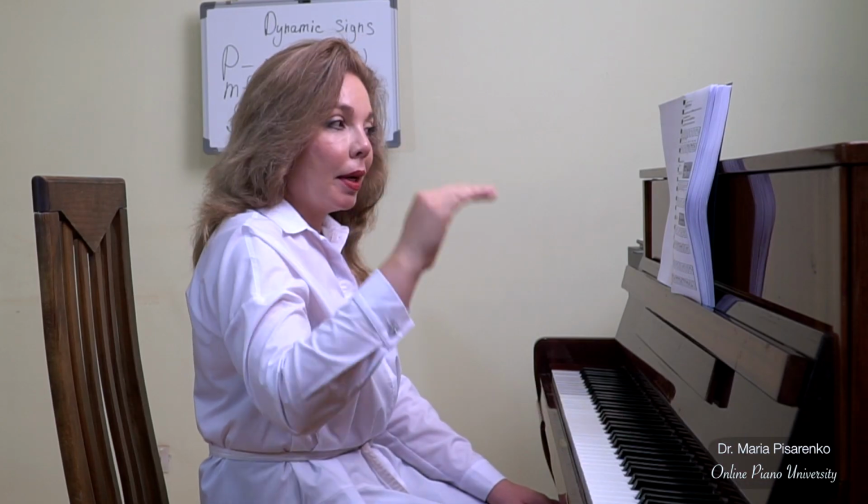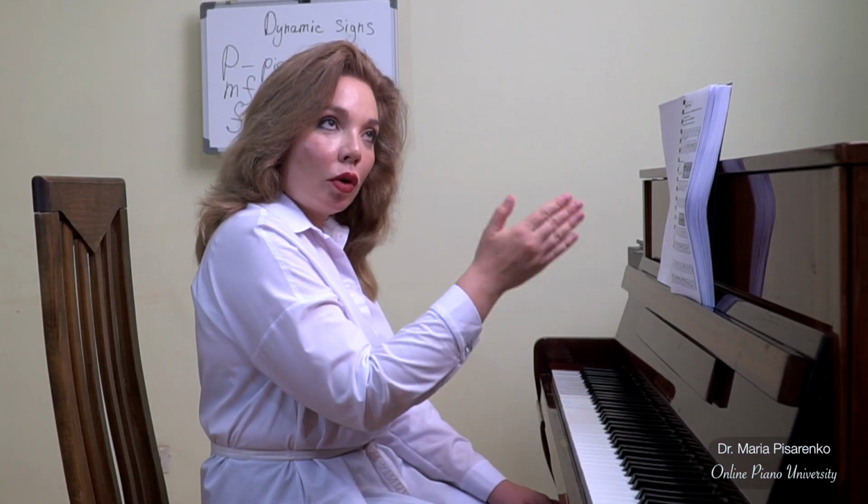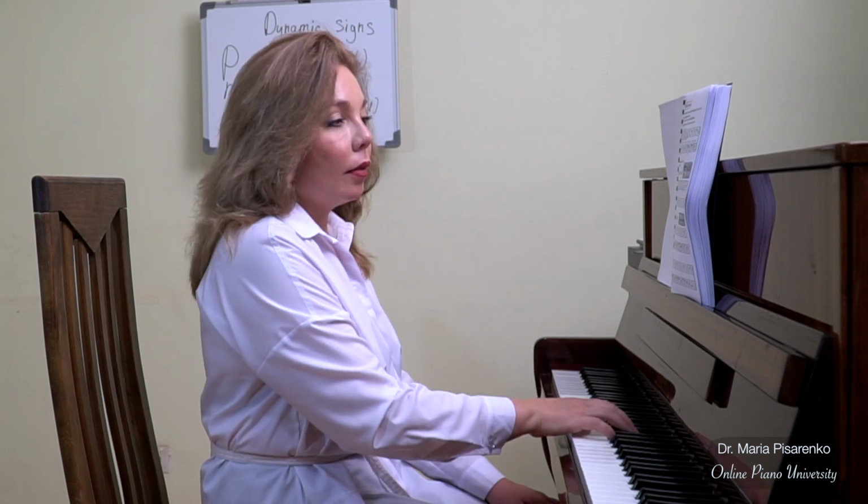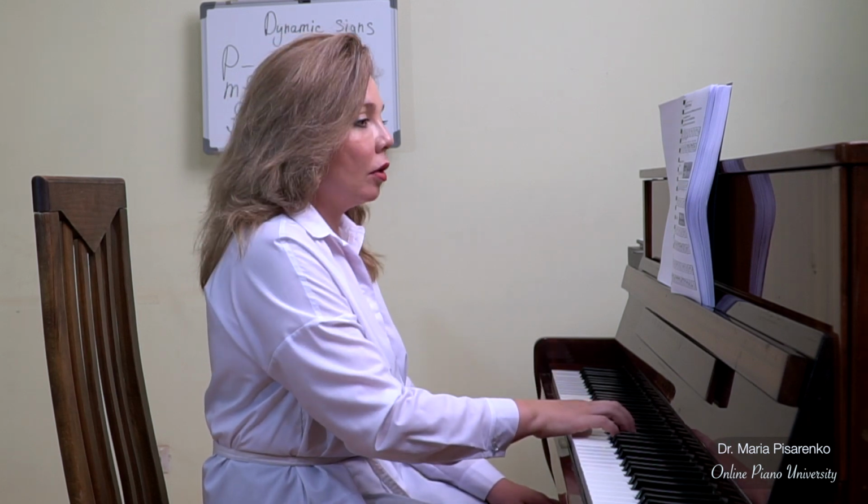Okay, this is how you can find the notes if you don't remember where they are. You can count line space, line space, line space, or you can also compare the notes. So if you know one note, you can find the same note later on, and you can just find your notes.